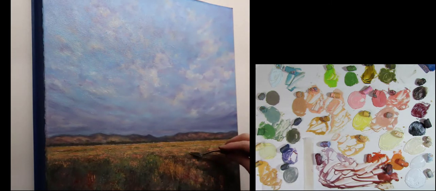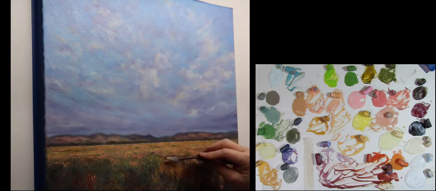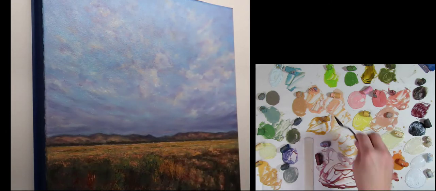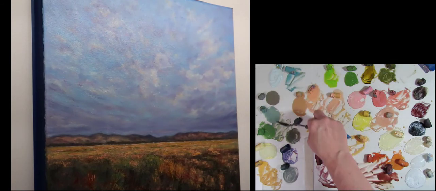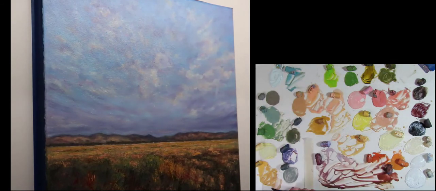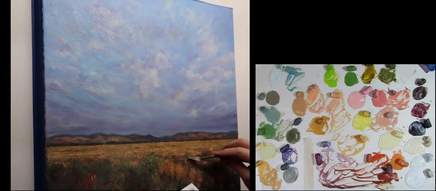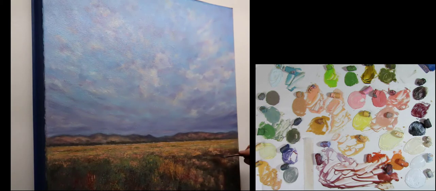So by adding the pink in, it makes that color look kind of pushed back, so that's not a bad thing. And I have a bush that's going to have to go in here somewhere too, so I have to figure that out.